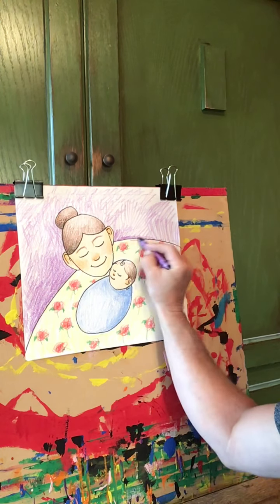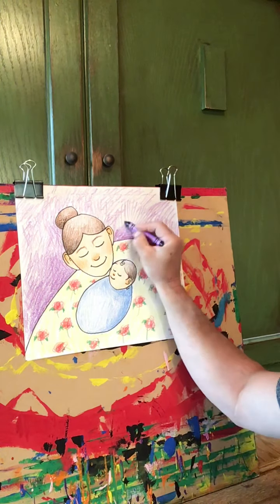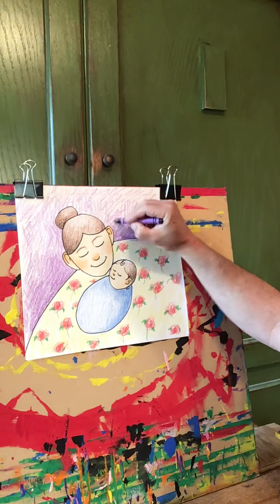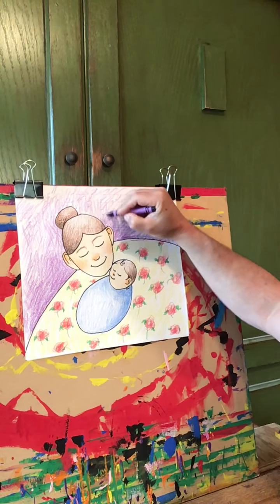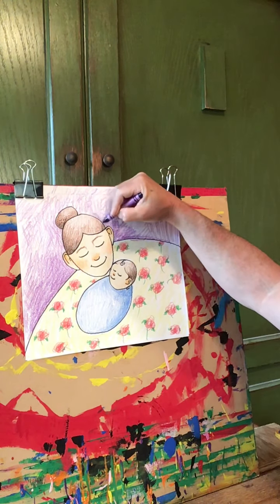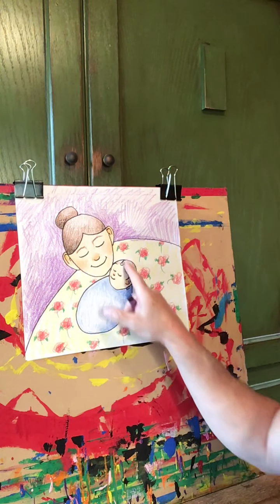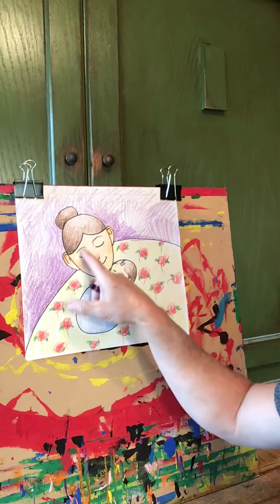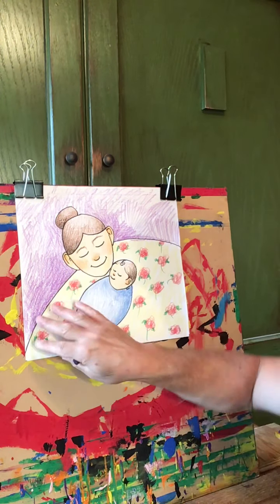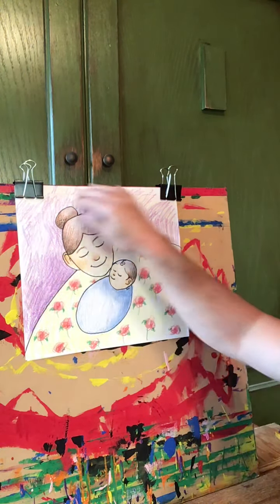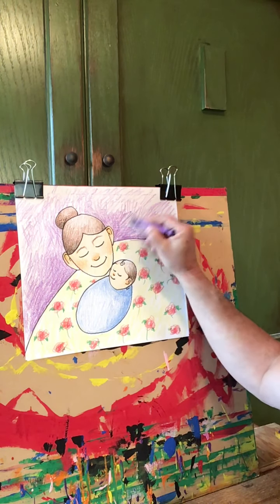I really want the person who sees my artwork to see the figure. The most important part of this drawing is right here, the two faces. This is extra. It's beautiful, but that's not the most important thing.